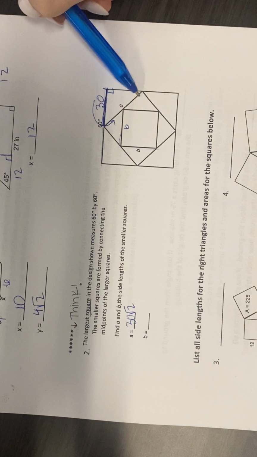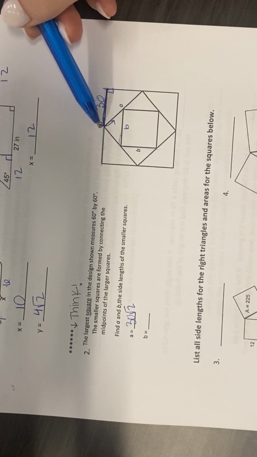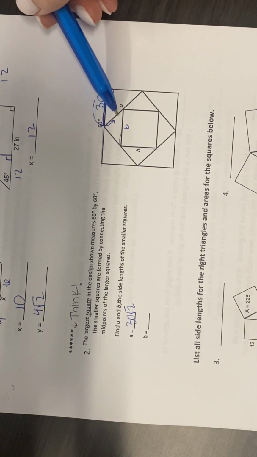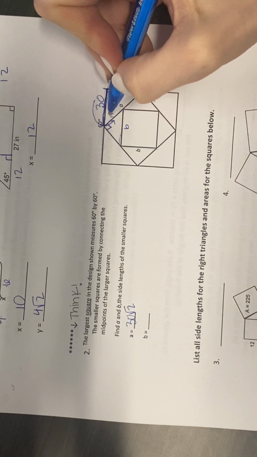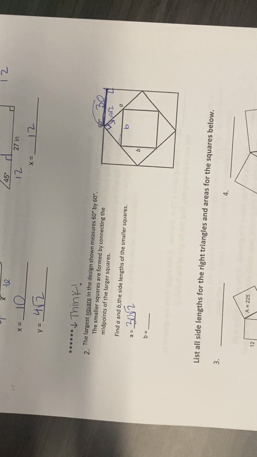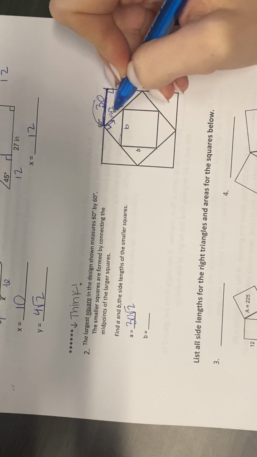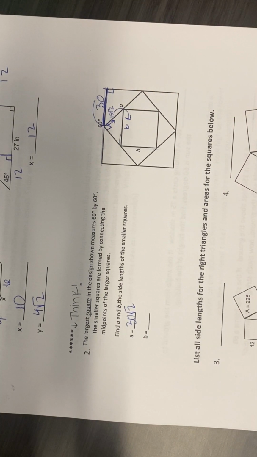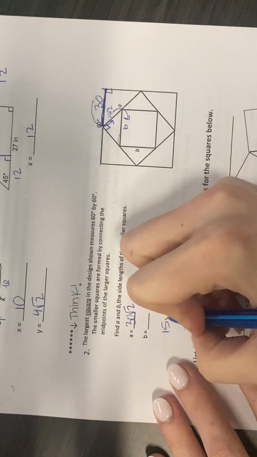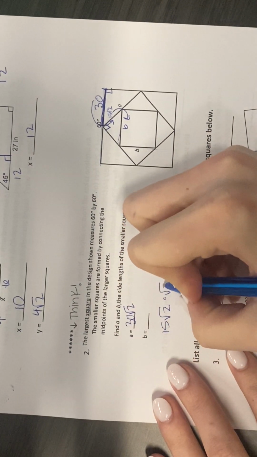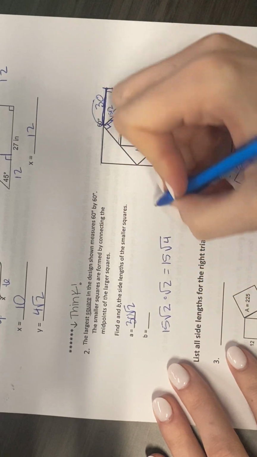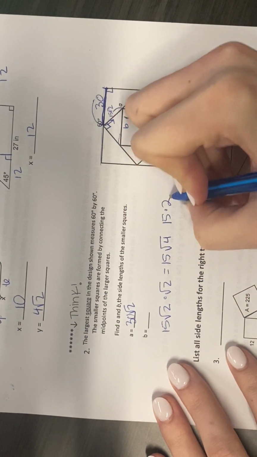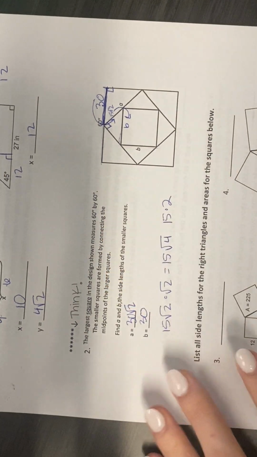If this whole entire thing is 30 root 2, then this little part right here, this also is a right angle, then this little part right here is going to be 15 root 2. So we need to go from side length to hypotenuse. And to do that, we are going to do 15 root 2 times root 2, which is going to give us 15 root 4, which is going to give us 15 times 2. So it's going to be 30.